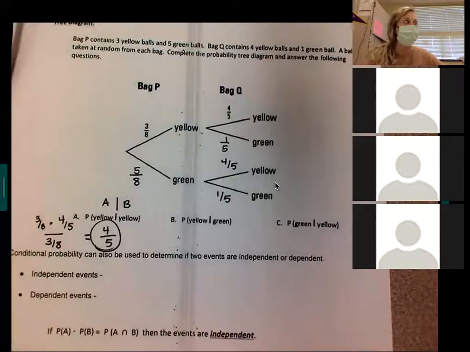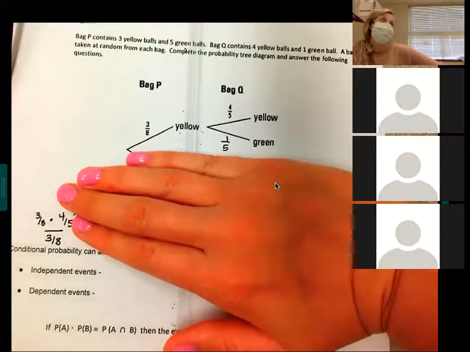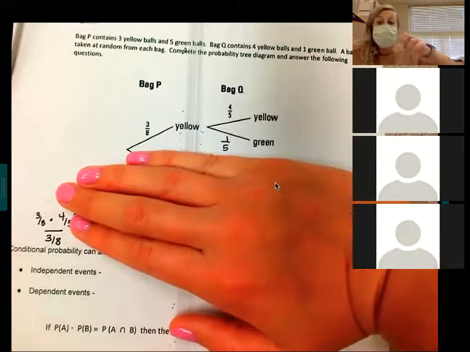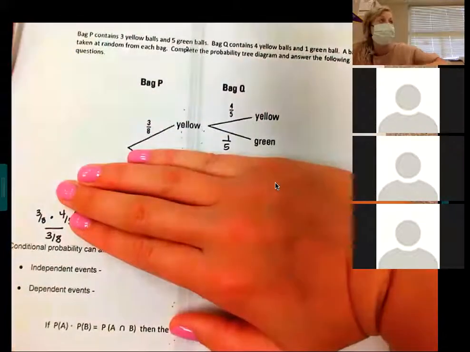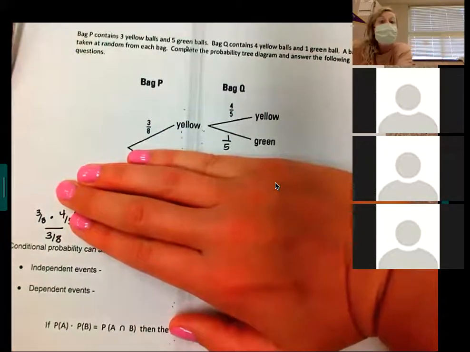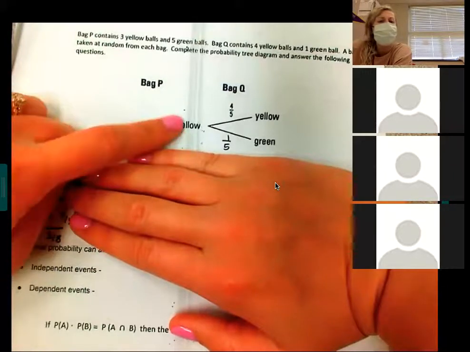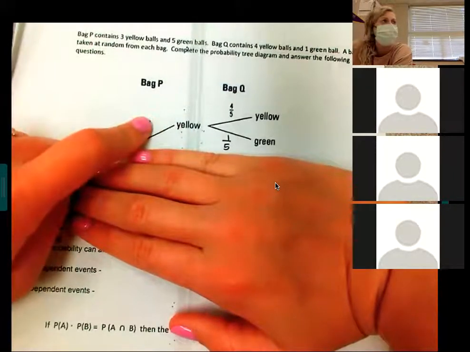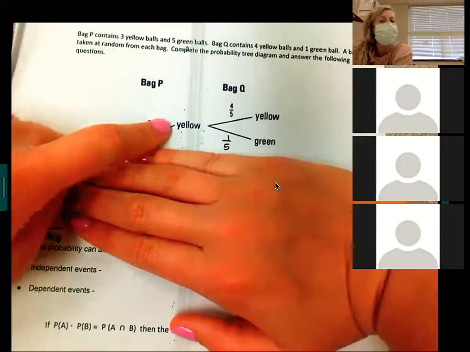Given I drew a yellow the first time, which part of the tree am I talking about? Just the top half. If I'm telling you given we drew a yellow the first time, that is only this branch and whatever comes off of it. So do you really even need this part? No. Given I drew a yellow the first time, what's the probability I draw a yellow again?